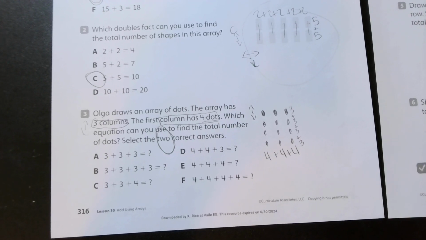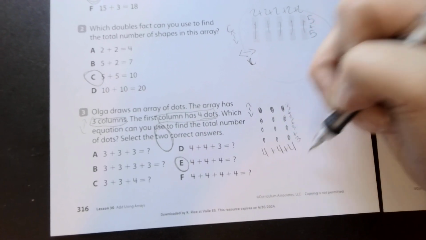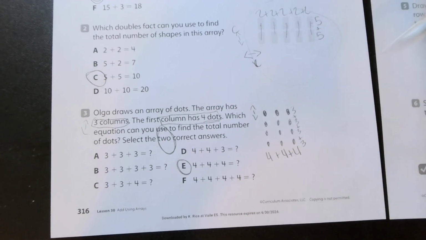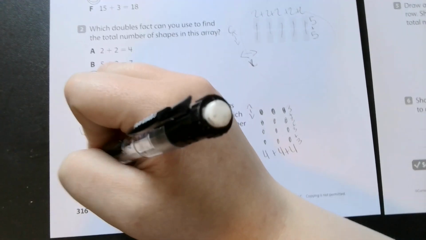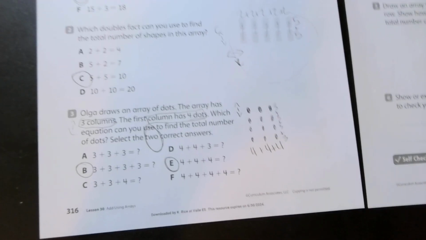One answer is E. 4 plus 4 plus 4. And then 1, 2, 3, 4. The other one is B. Because you're using rows and columns. Always, always. Rows and columns.